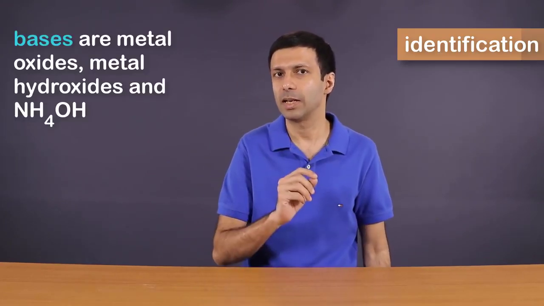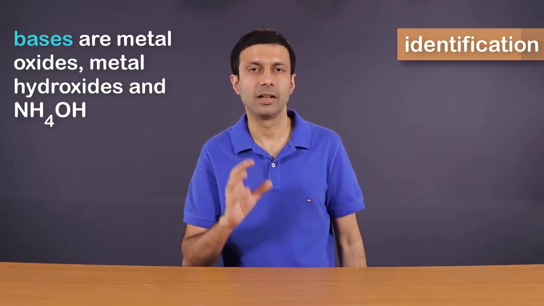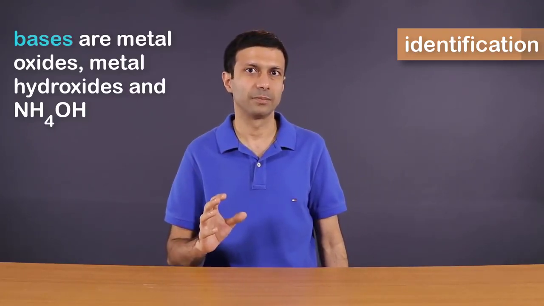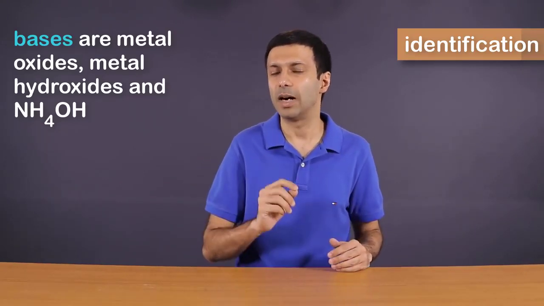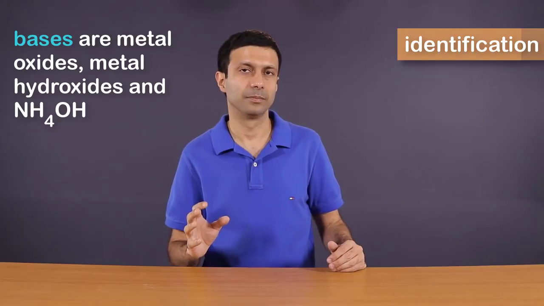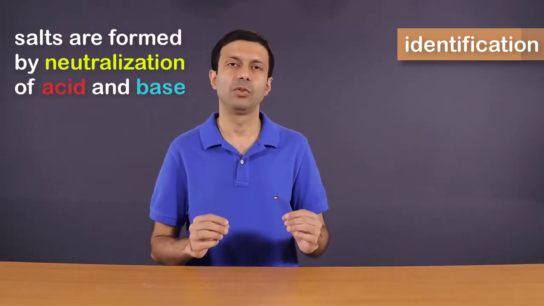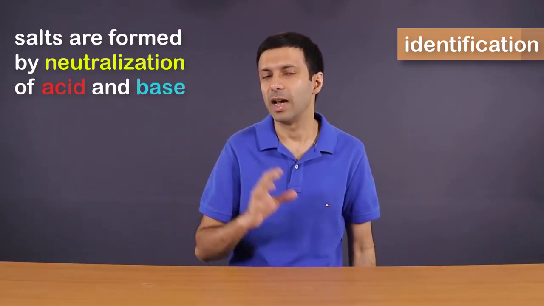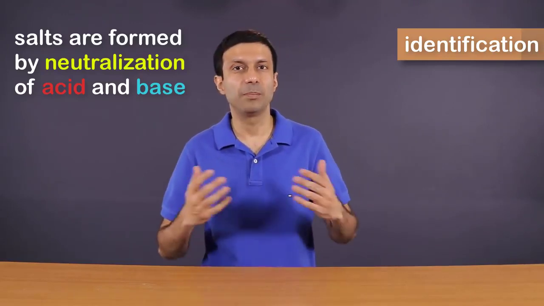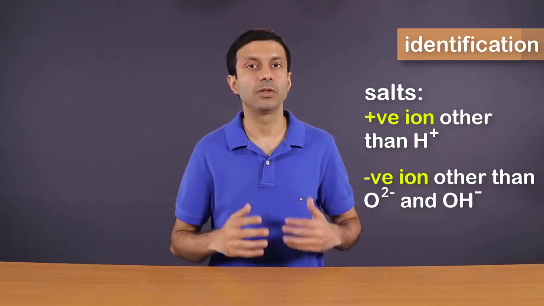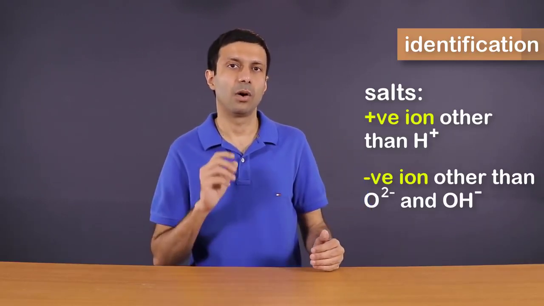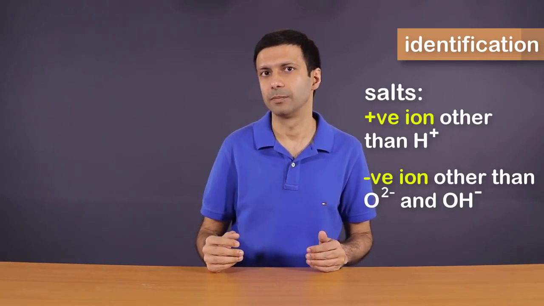To identify bases, I have this one sentence for you to remember. Bases are metal oxides, metal hydroxides, and ammonium hydroxide. Ammonium hydroxide has a special mention since ammonium ion is not a metal. Salts are formed by the neutralization of an acid and a base. Now the simple rule to identify a salt is that it should contain at least one positive ion other than H plus ion and at least one negative ion other than oxide or hydroxide ion.